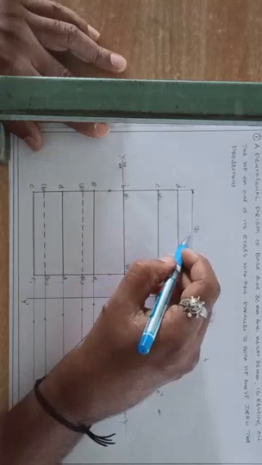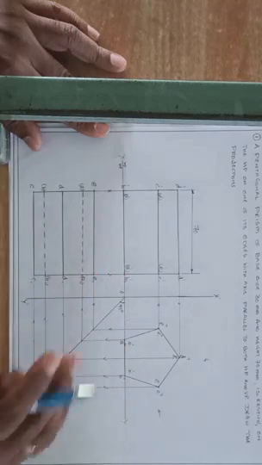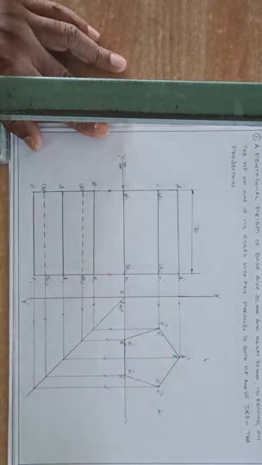Okay, then what is the length given? 70 mm. Close here. So here you get one rectangle, here also you get one rectangle. So be careful while writing the notations. Okay, this is how to construct a pentagonal prism resting with its base side on HP.